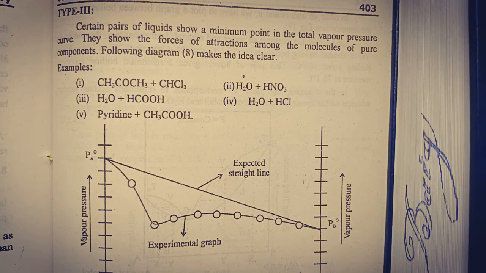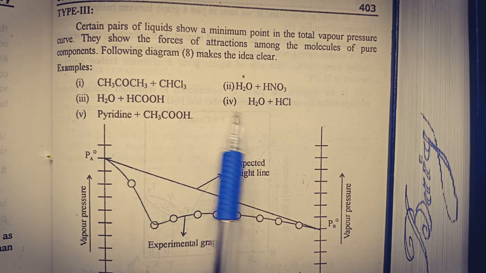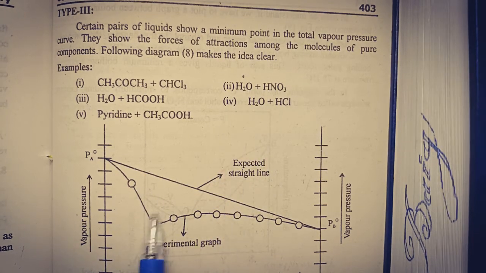The third type of non-ideal solutions are certain pairs of liquids that show a minimum point in the total vapor pressure curve. They show forces of attraction among the molecules of the pure component.